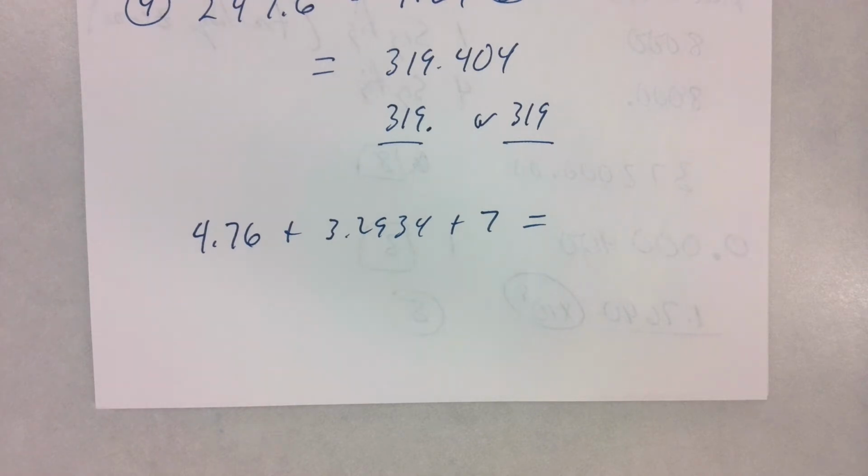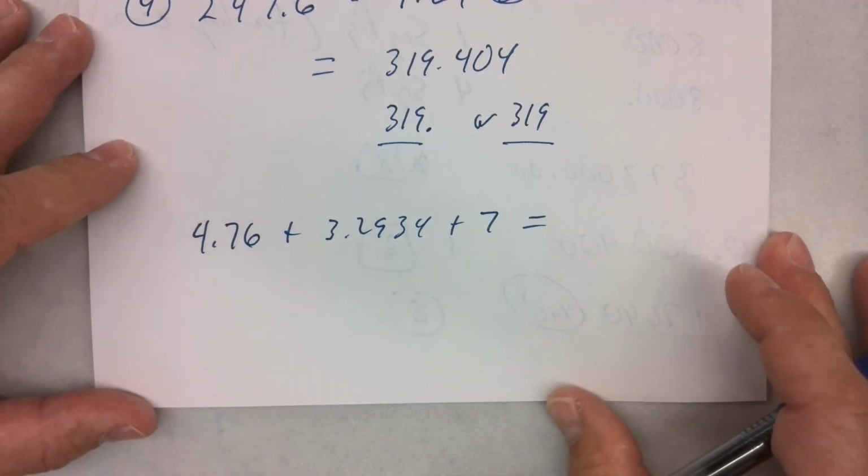One, 2, 3. You were 1. You can put your hand down. You were 3. Miller, you put your hand down. Buck, you were 2, right? 4, 5, 6, 7.